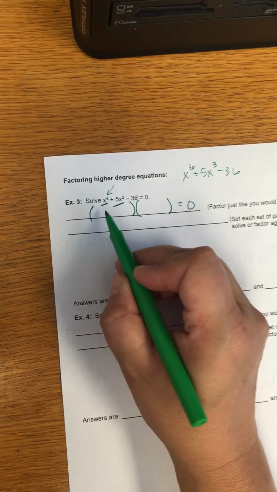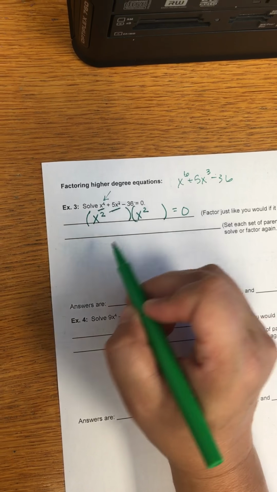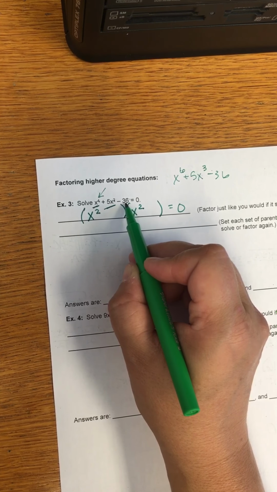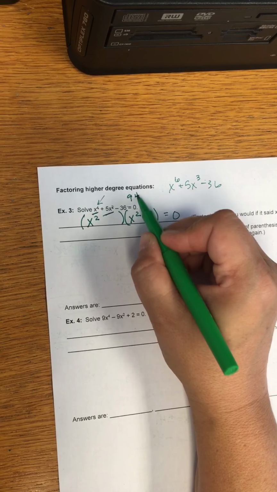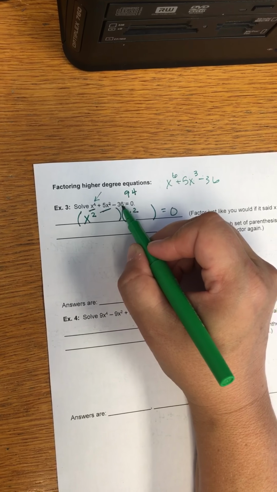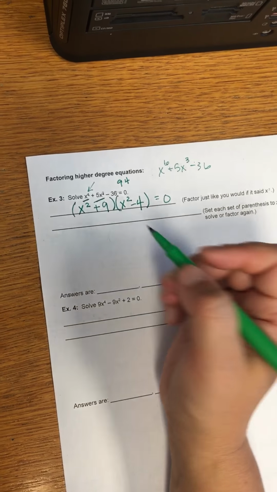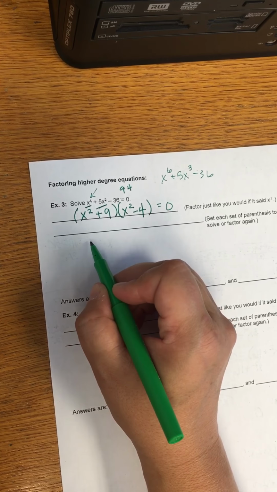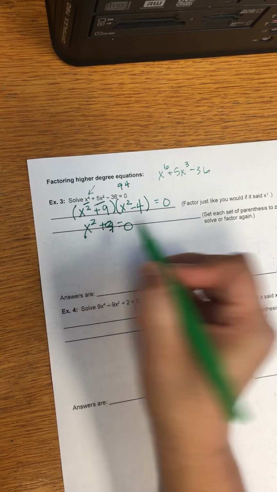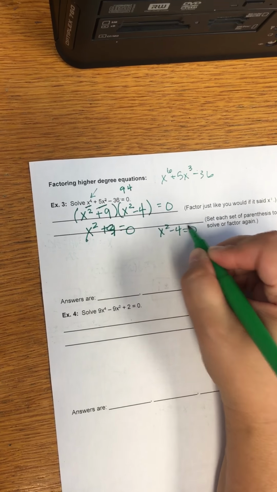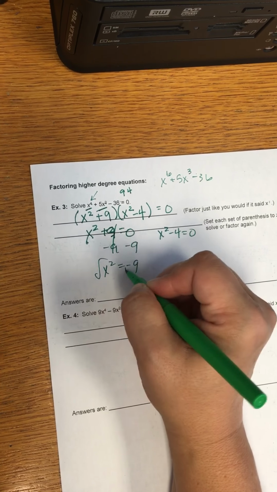I split up x to the 4th in half, so x squared and x squared. I want 2 numbers that multiply to negative 36 but add up to 5, so plus 9 and minus 4, and set equal to 0. Do not do quadratic formula with this, it will not work. X squared plus 9 equals 0, so move 9 over, x squared equals negative 9, root.